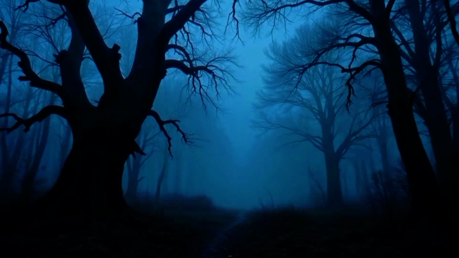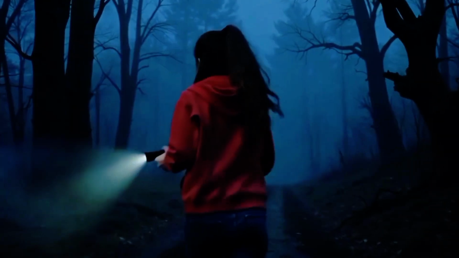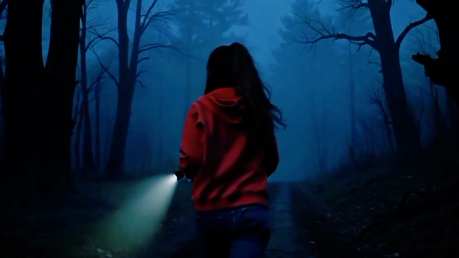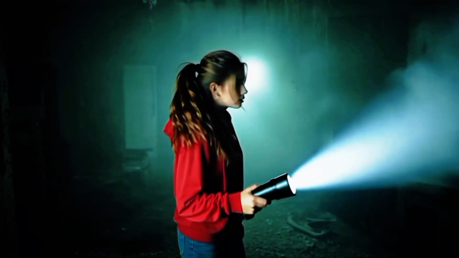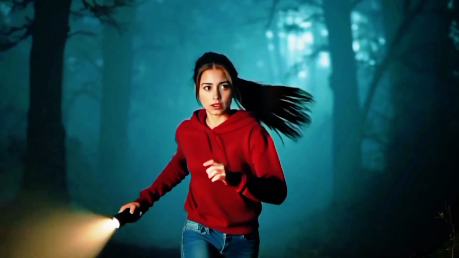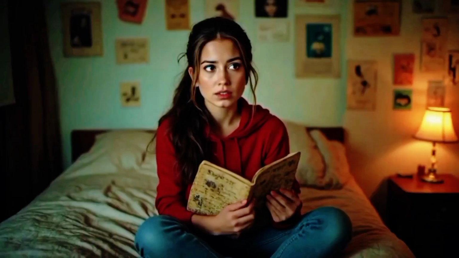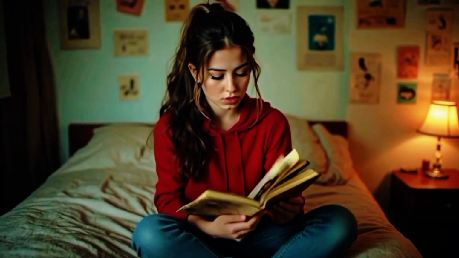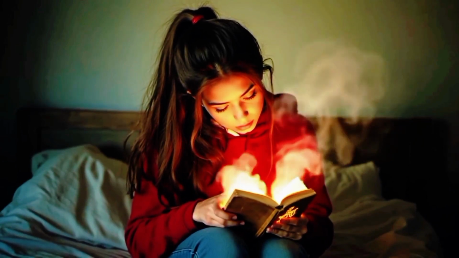They say the forest keeps secrets. Secrets that should never be uncovered. Hello, is someone there? Some places are meant to be left alone. This can't be real. It's just a story. You shouldn't have come here.